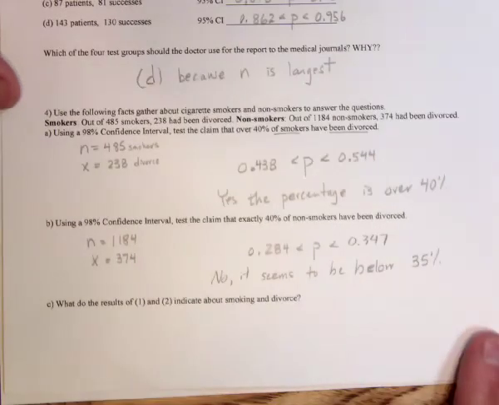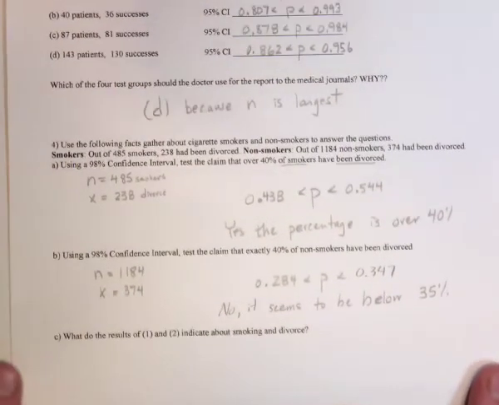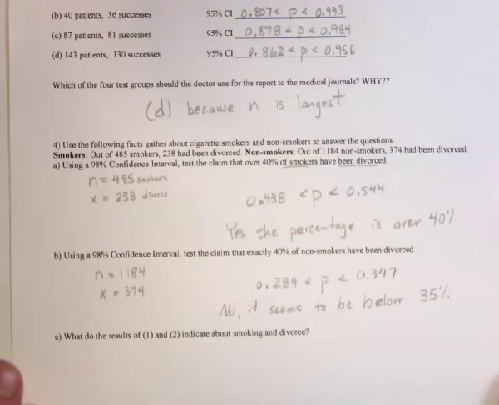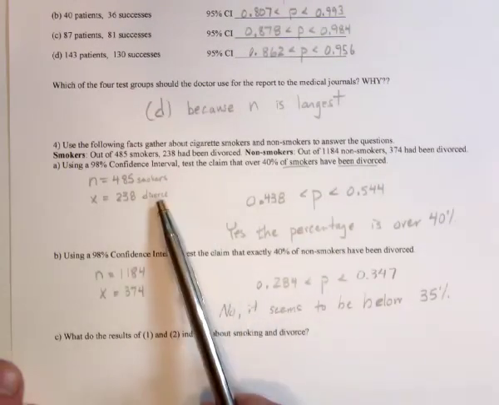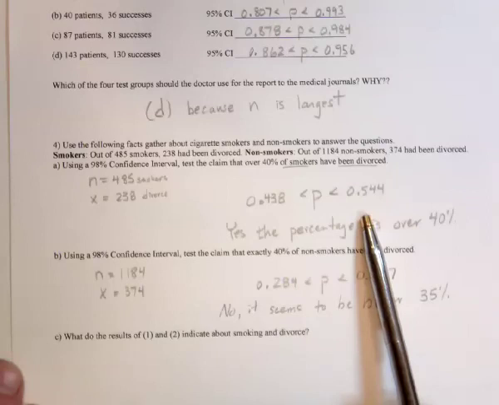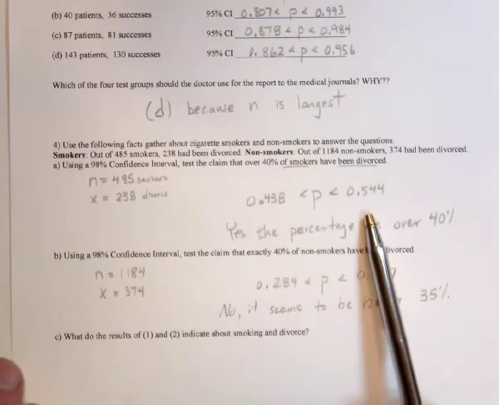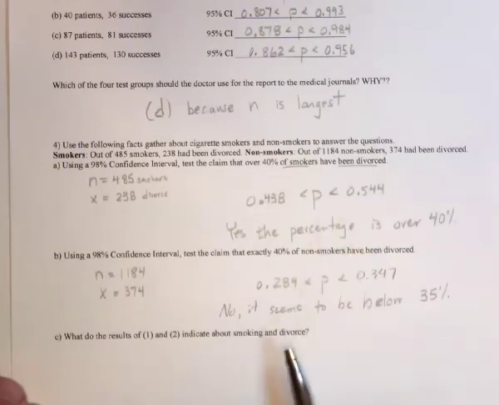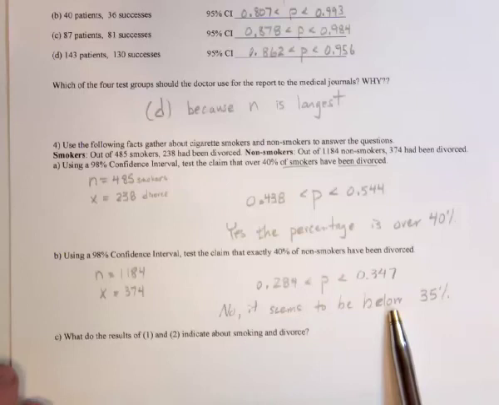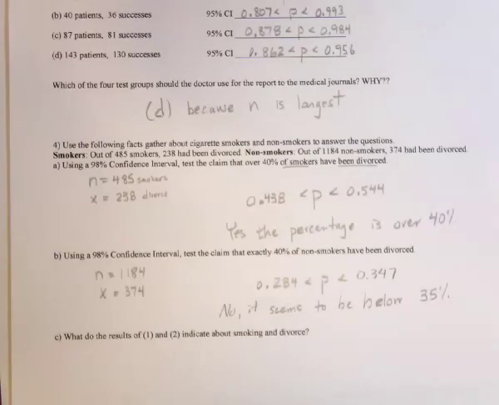And then finally, for this last part, what do the results indicate about smoking and divorce? Well, this says for the smokers, their divorce rate is over 40%, might be as high as 50%. And for the non-smokers, their divorce rate seems to be below 35%. So it seems that people that smoke get divorced more than non-smokers.